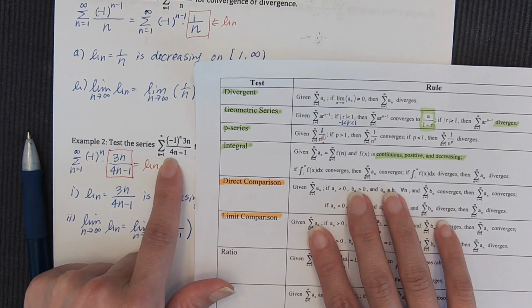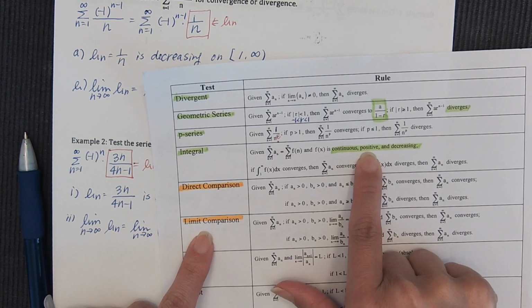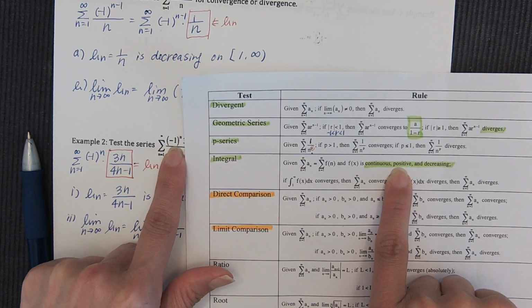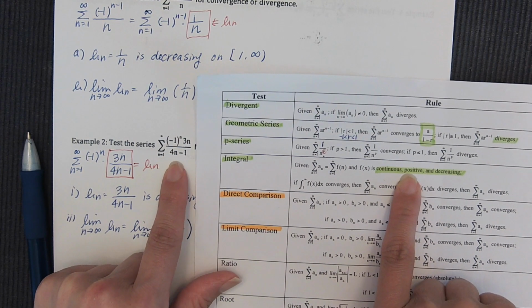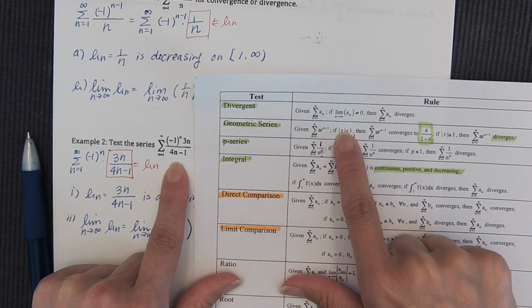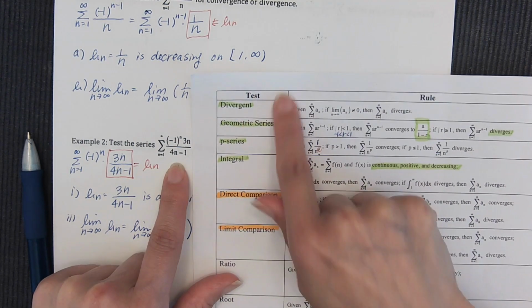I don't think I like to take this integral test. Integral test has to be also positive. If I have a negative, integral test never happens. Then clearly that's not the P series happening. I don't see what's the power of P happening. Then that's not the geometric series. Oh, I should use divergent test.